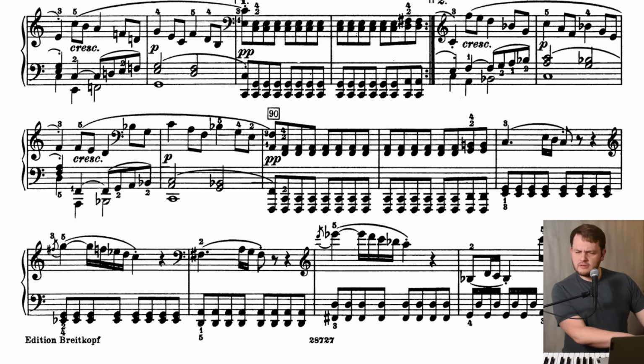It's possible that some of your listeners wouldn't even know that you're in the development section. They could be thinking, okay, we're just kind of repeating that same idea again, right? The same exact first melody again.